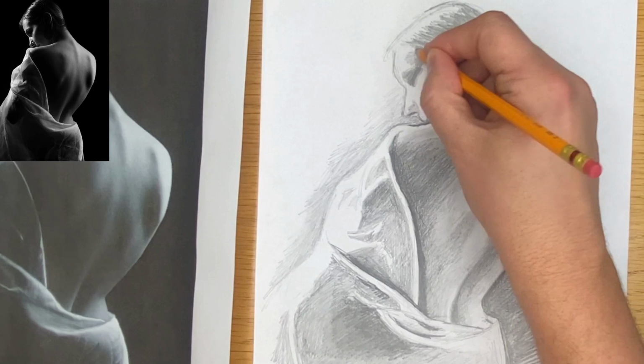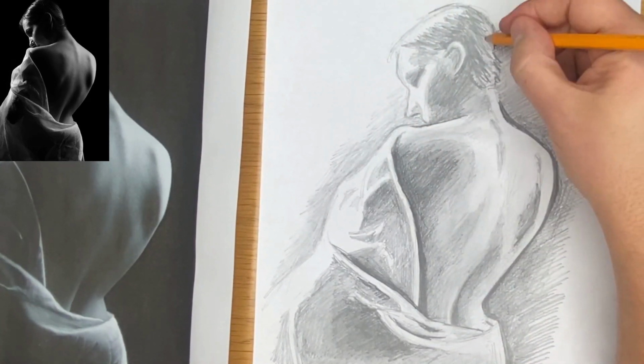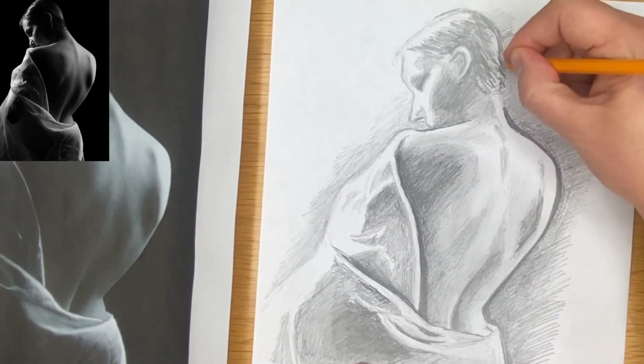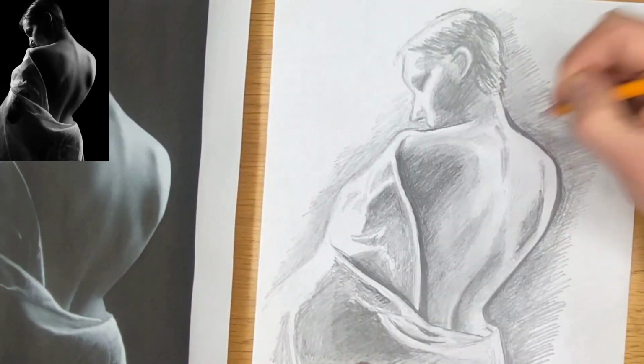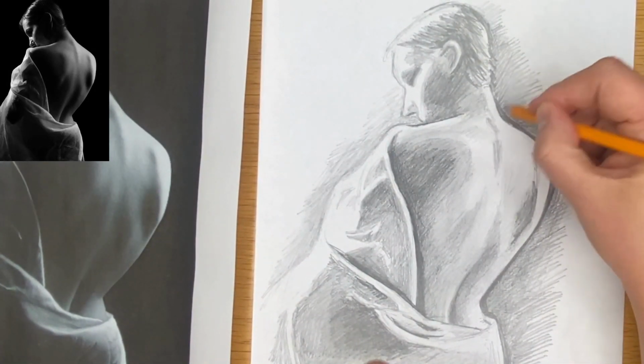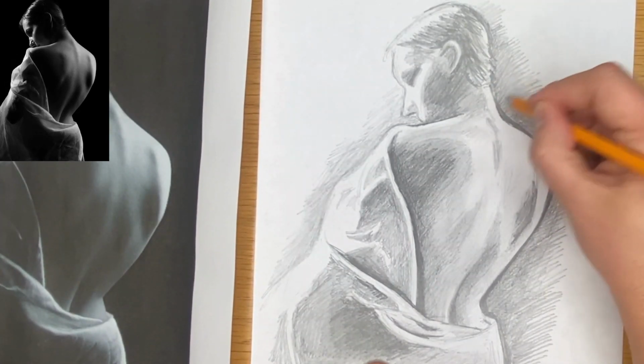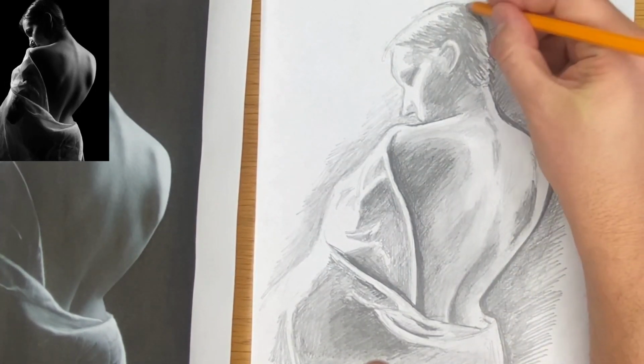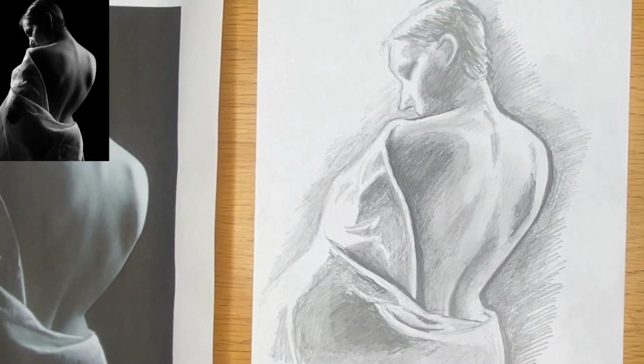I want this to be an interesting contrast. See in here, I can crop that out too. You see? I'm gonna cross hatch a little bit here in a different direction. And there we go. Now, let's take a picture of that and compare it to the other.